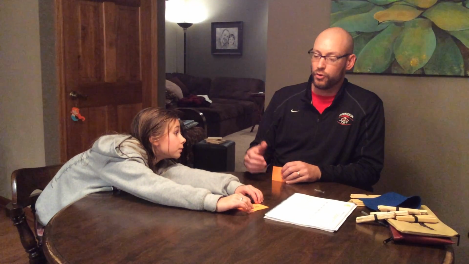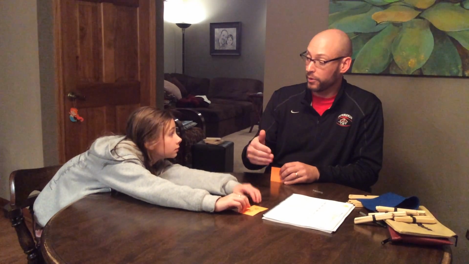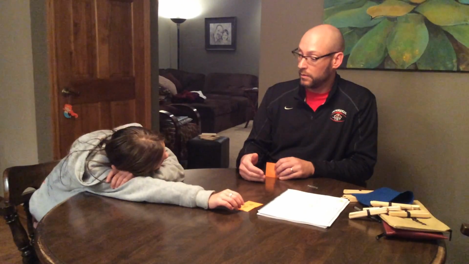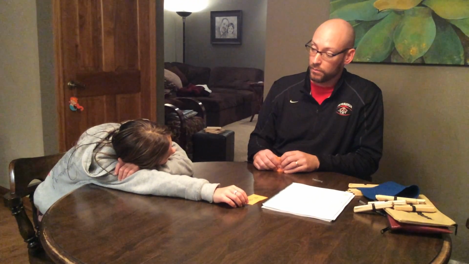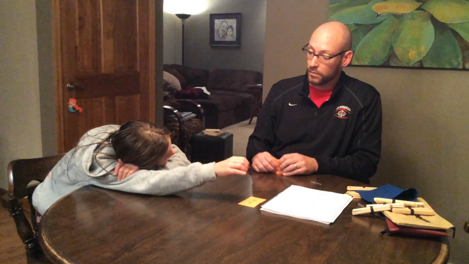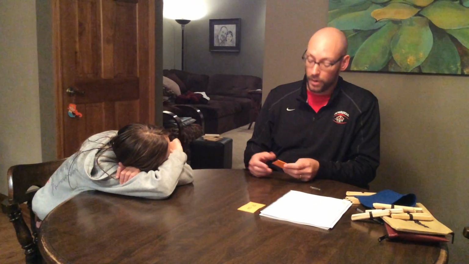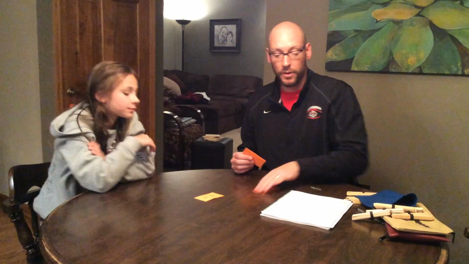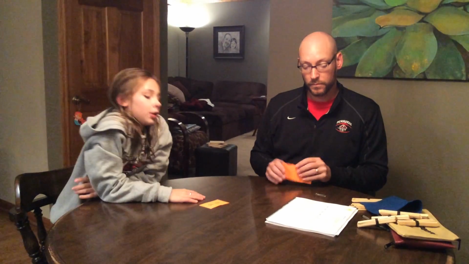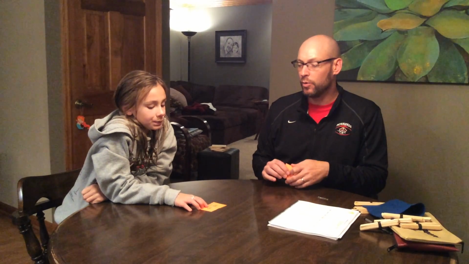Okay. So you took 3 from 5, or 30 from 50, and that got you 20. And then you did what else? And then I subtracted the 4 from the 7 to get 3, and then I added 20 plus 3 to get 23. Okay. Can you read that card, please? 43 minus 15. Can you work that problem out?